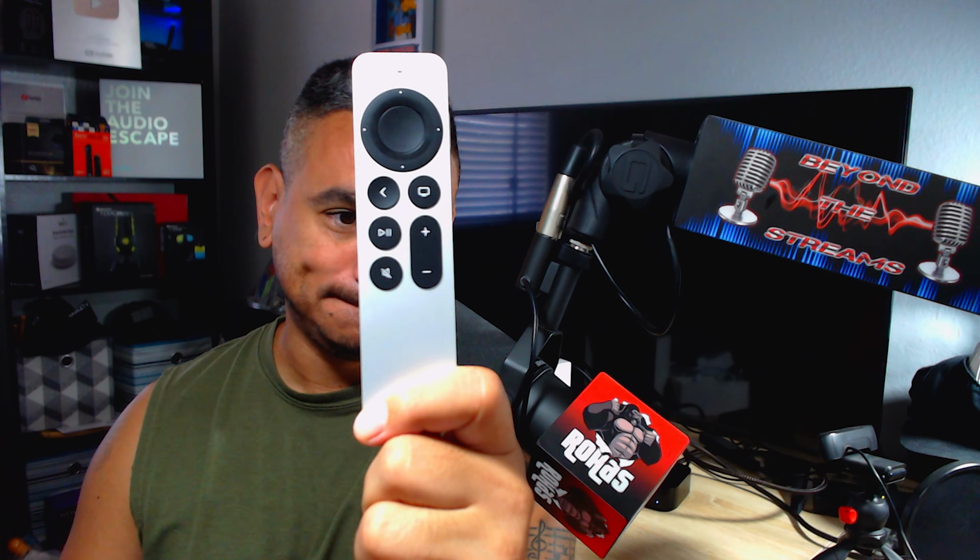The remote. I've talked about it a couple times. I've played with this thing a couple times, and I've got to say, this remote is badass. I absolutely love this remote. It's great. NVIDIA Shield has a horrible remote. I hate it. The Fire Cube, the Fire Stick Max has a great remote. I like that one too.